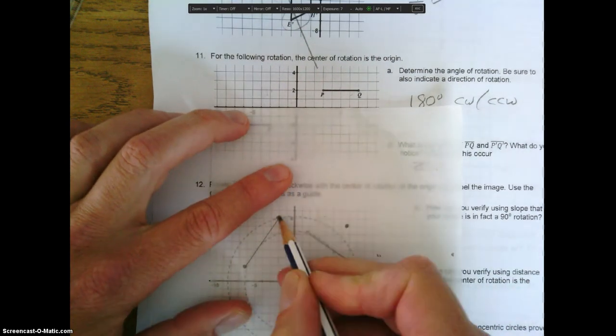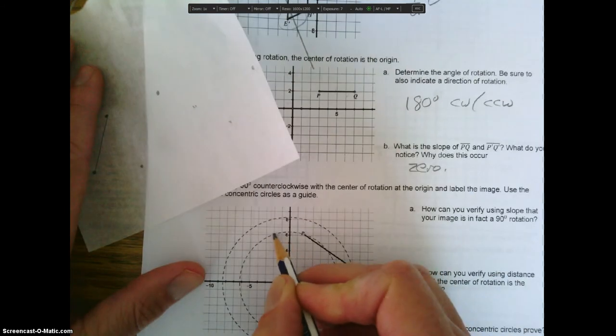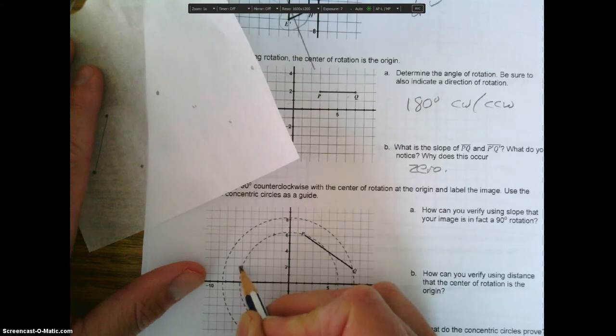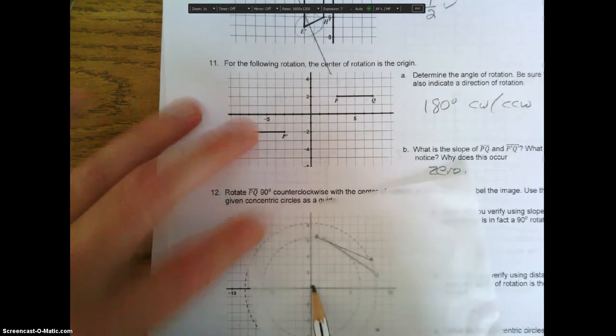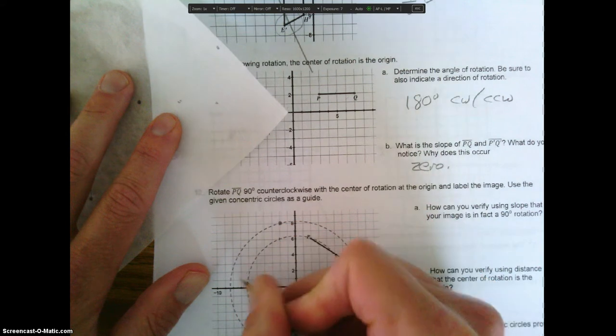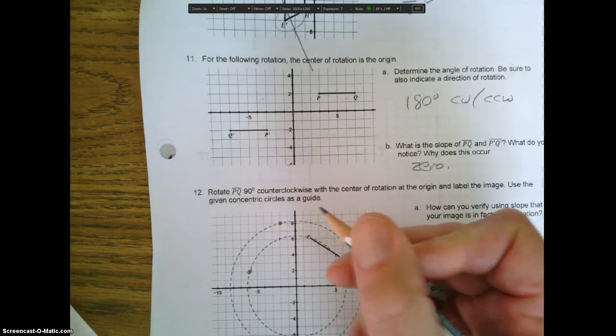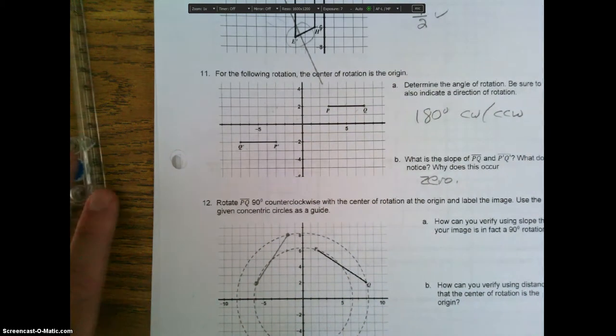And check it out. Doesn't it hit the circle right here and right here? Like 2 to the left and 2 above. Right? Let me do that again. Put my pencil there. 2 to the left on top and 2 above on that one. And there is a 90-degree counterclockwise rotation.